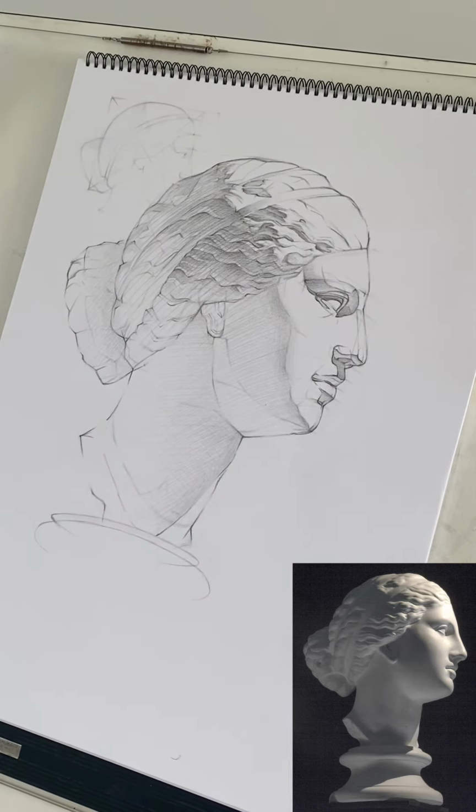Anyway, that's basically the process. It's just layering on hatching strokes. So I'm going to stop recording here for a sec because this process is pretty much the same. But what I'm going to do is just refine the face a bit more.